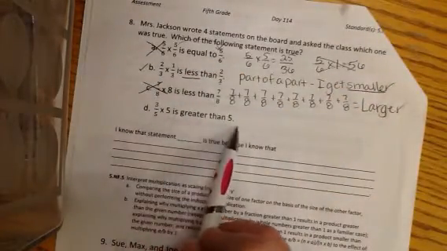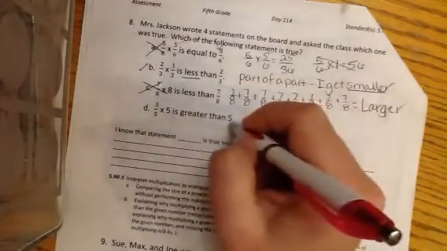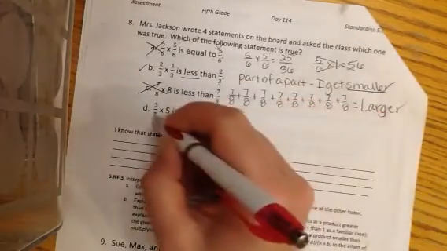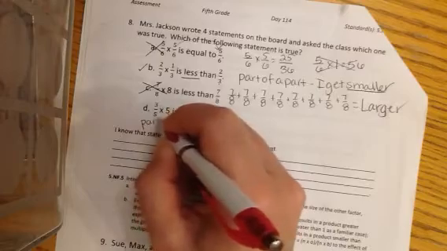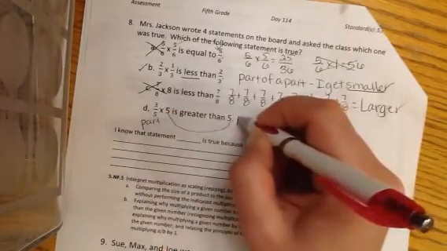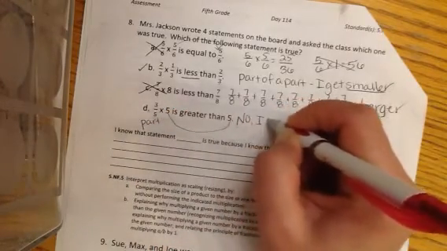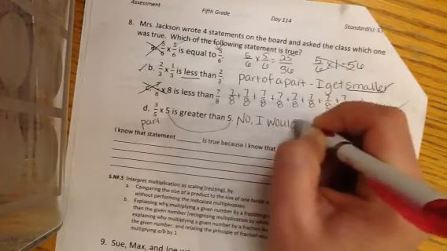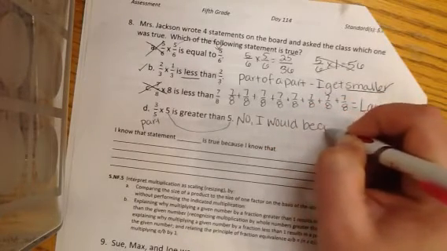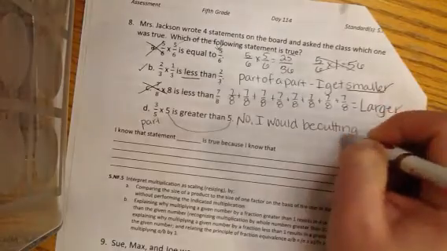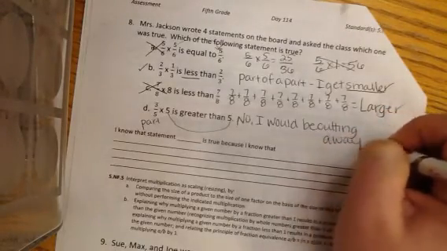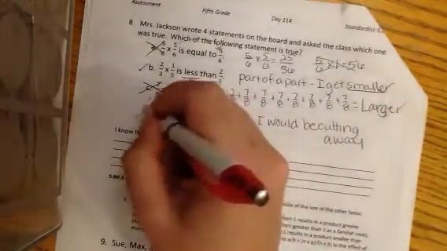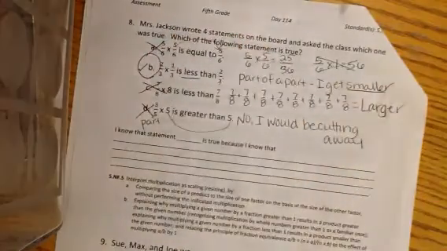3/5 times 5 would be greater than 5. So 5 and 5, those are equal. This is taking part. And this is no, I would be cutting away. Okay, that's not right. So B is the correct answer.